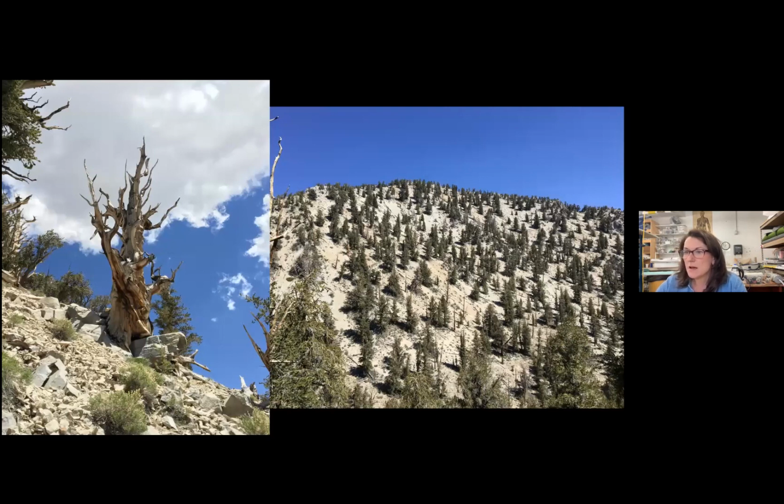These are bristlecones. Aspens, sequoias, and bristlecones have really been my focus. Bristlecone pines are very constrained trees.